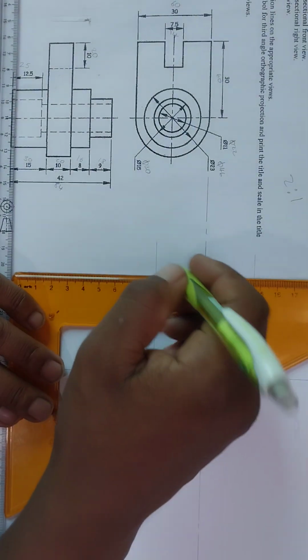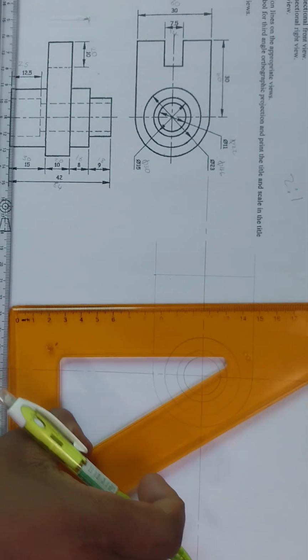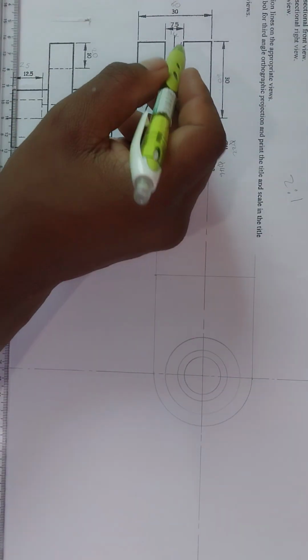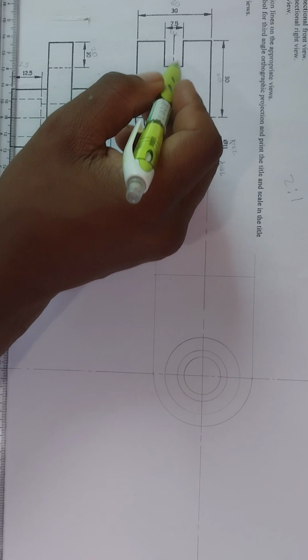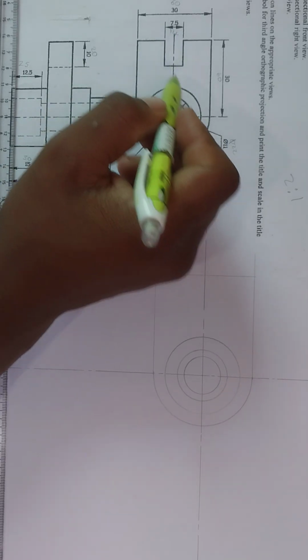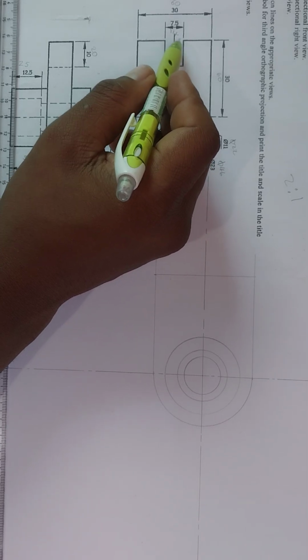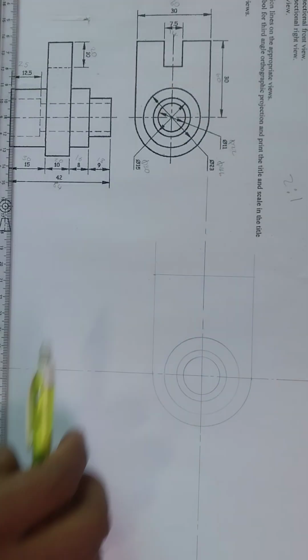Then construct it there. Then you can see this groove here. You're given the measurement as 14 millimeter. So from the center, you're going to measure half of 14, which is 7.5. From here, 7.5.